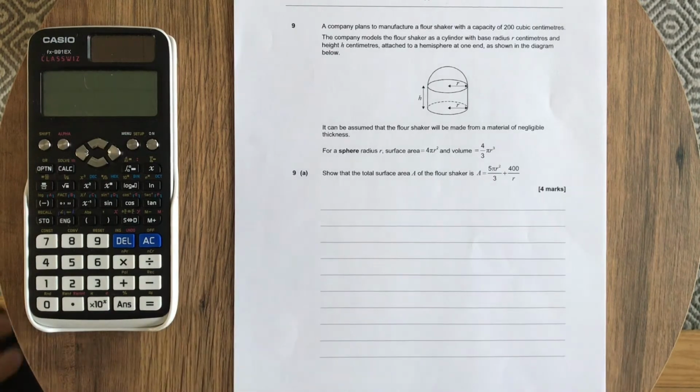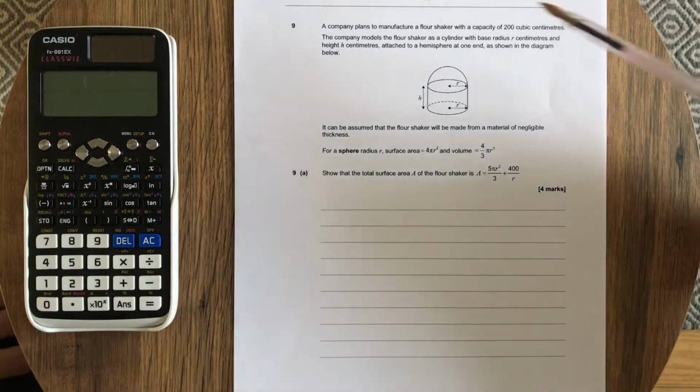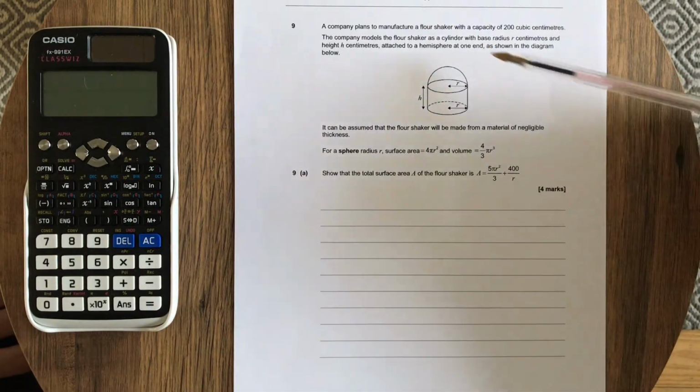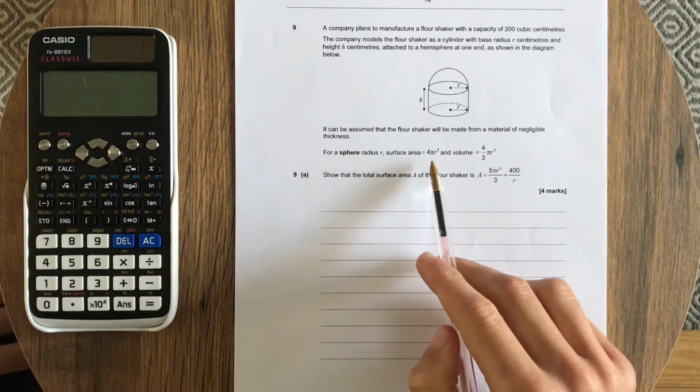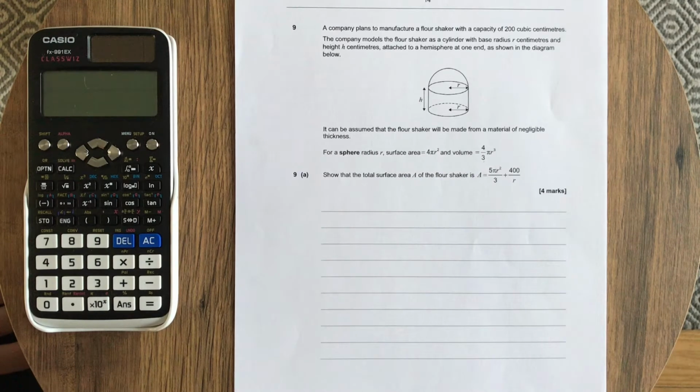So it says a company plans to manufacture a flour shaker with a capacity of 200 cubic centimetres. The company models the flour shaker as a cylinder with base radius r centimetres and height h centimetres, attached to a hemisphere at one end as shown in the diagram. So this is the flour shaker that they're looking at modelling. It can be assumed that the flour shaker will be made from a material of negligible thickness. For a sphere of radius r, the surface area formula is given here and the volume formula is given here.